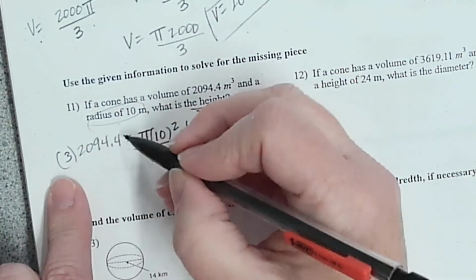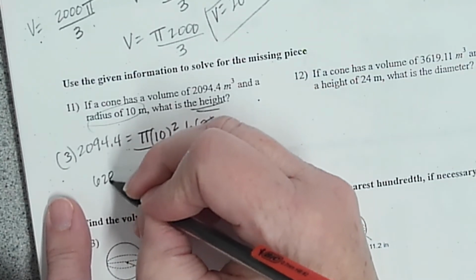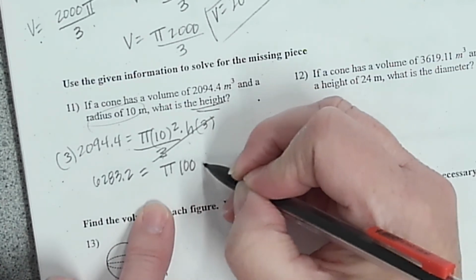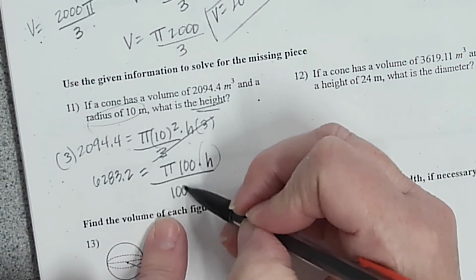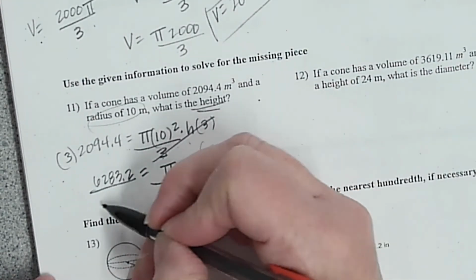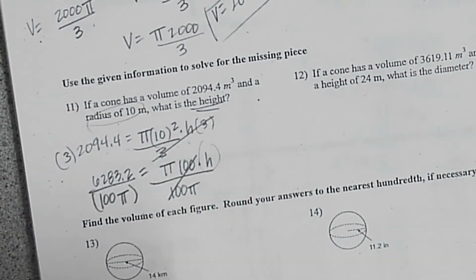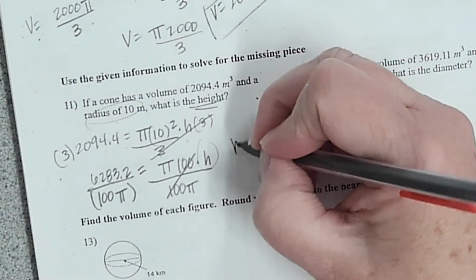To do that, we are going to multiply 3 on both sides. So that cancels. 3 times 2094.4 is 6283.2 equals pi 100 times height. We want the height by itself, so we're going to divide by 100 pi on both sides. When you do that, make sure you put that in parentheses so you get a cleaner answer. So 6283.2 divided by 100 pi equals 20. So our height equals 20.